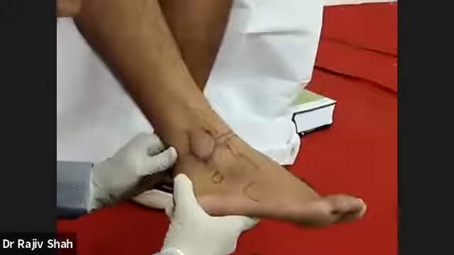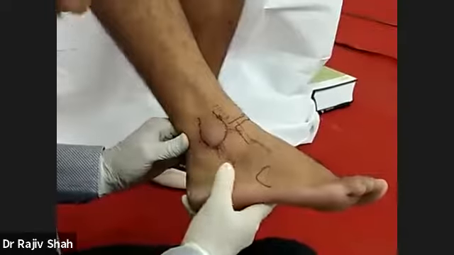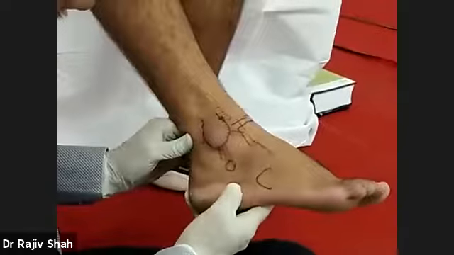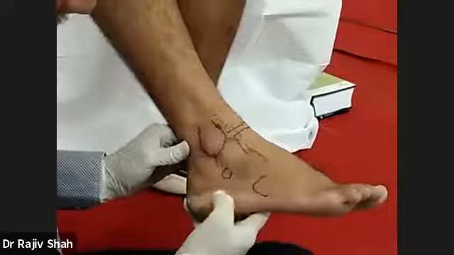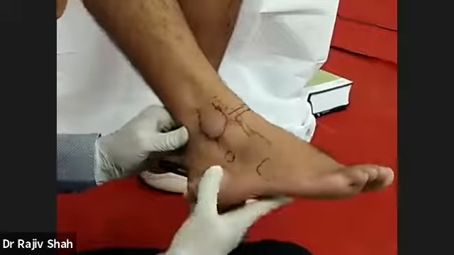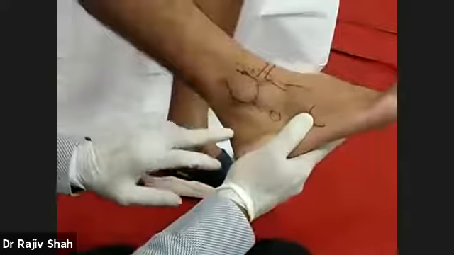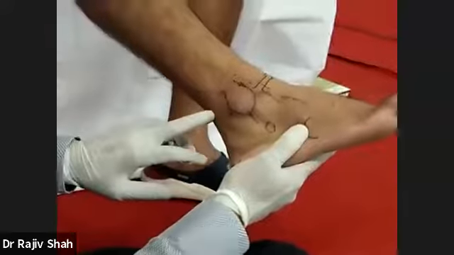Going down and posteriorly, you are able to palpate the flat surface of the calcaneus. And then down, you palpate your abductor digiti minimi muscle and the plantar heel fat pad. In the lateral aspect only, you will be able to see the anterolateral border of the tendoachilles.